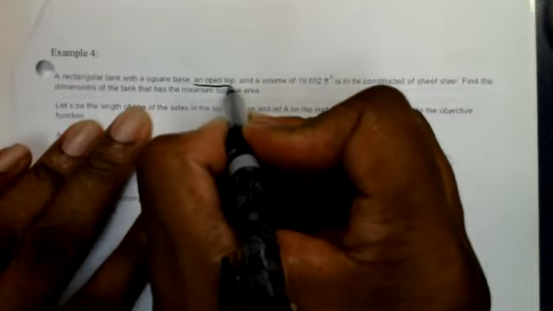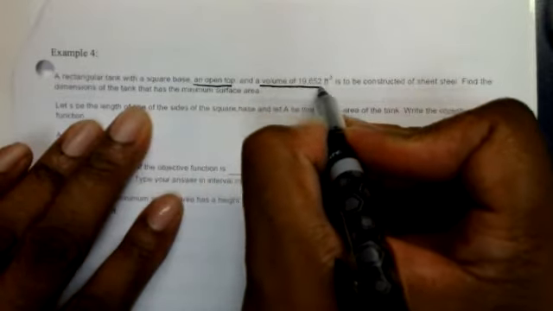Okay. All right, there are some things that we need to know. We know we got an open top, and we also have a volume given to us. And we also know we have a rectangular tank that has a square base.